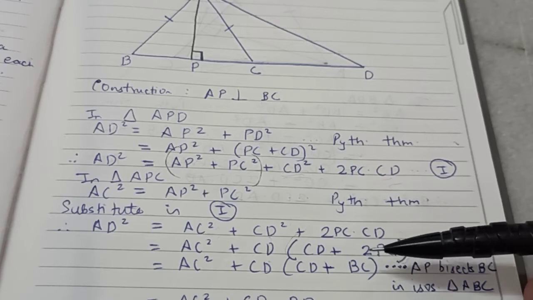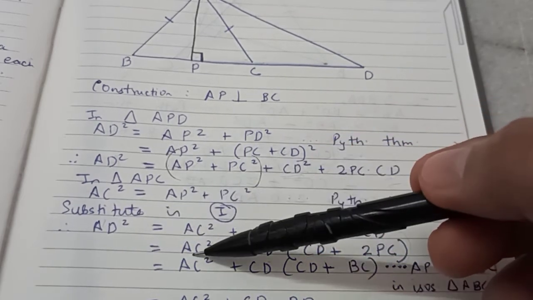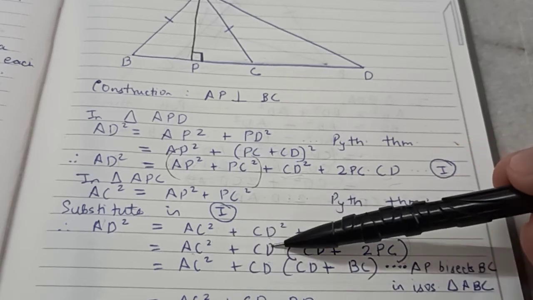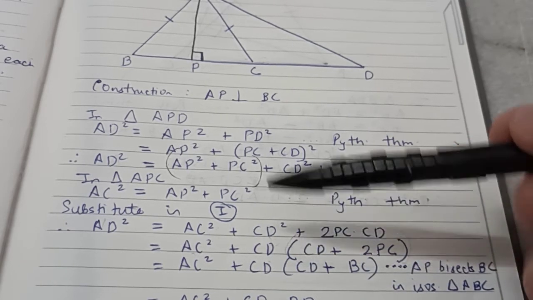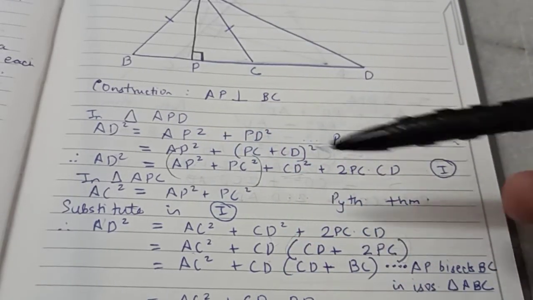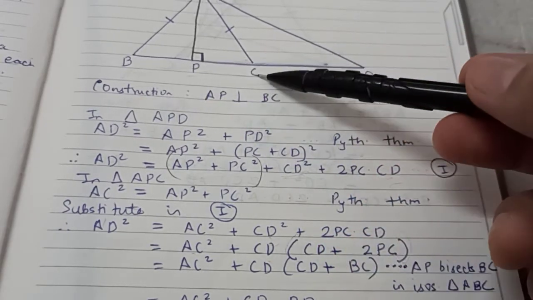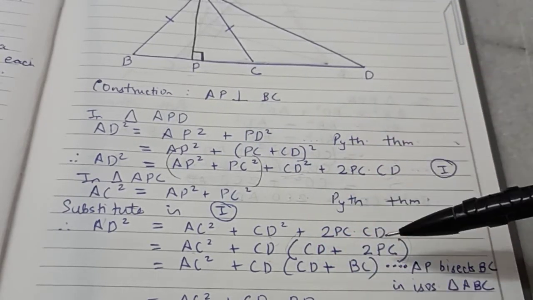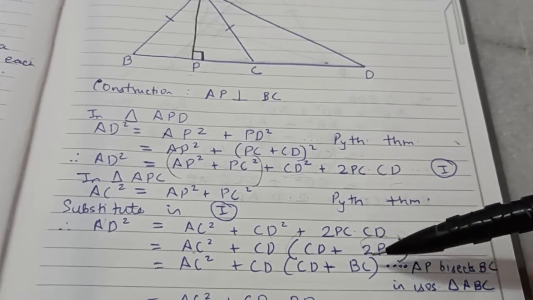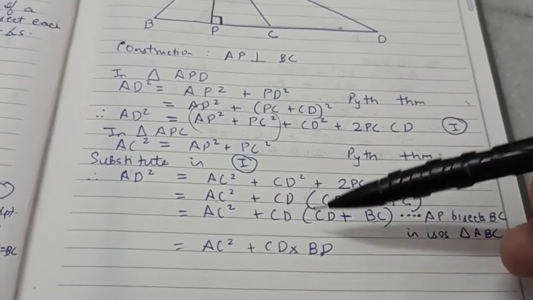What is the next step? You'll get the hint by looking at the question again and again. So I got LHS as per requirement. I got AC squared as well. I've got CD also, which is there in the RHS of the question. But only BD is left. BD entirely. Well, twice of PC is actually BC because P is the midpoint, as I explained earlier. So let me substitute 2PC as BC, and CD plus BC is indeed BD, and that's how we prove it.